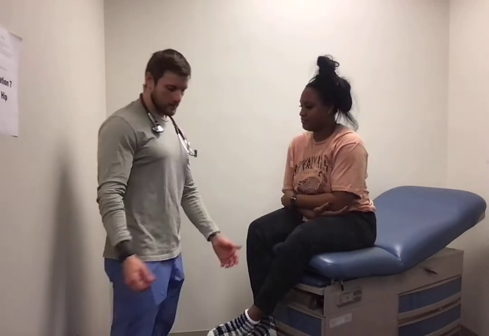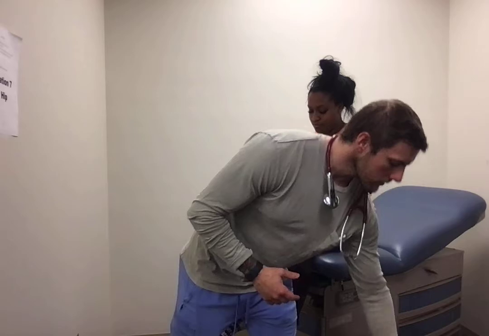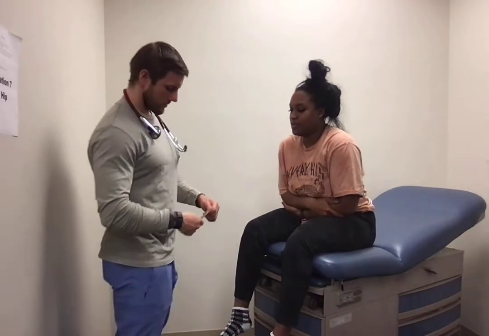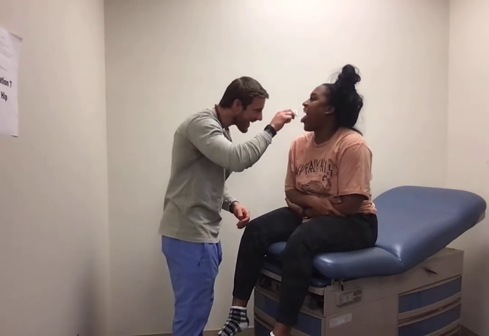Okay, and then the ninth and tenth nerve, the glossopharyngeal and the vagus nerve. This is where I will have the patient open her mouth, and I will visualize the uvula. So let's use this tongue depressor. So open your mouth and say ah.